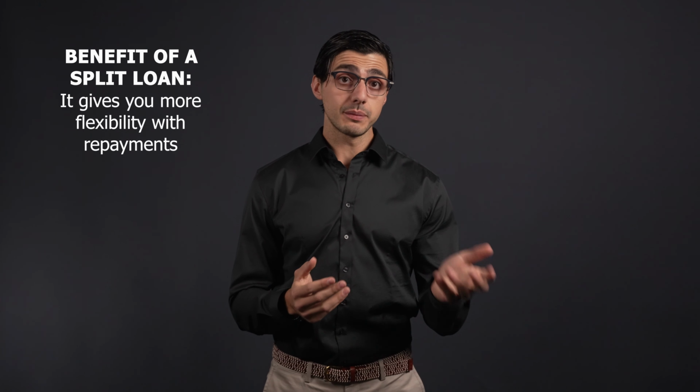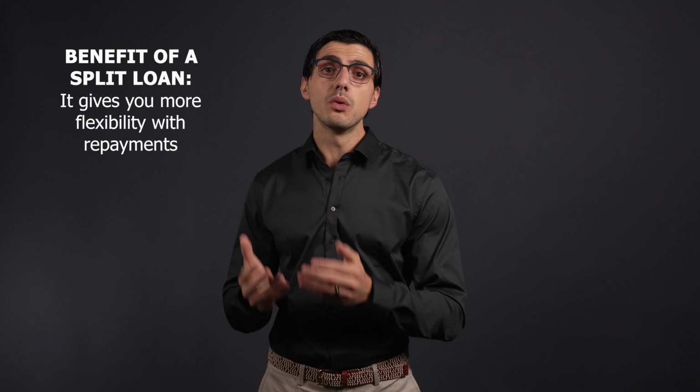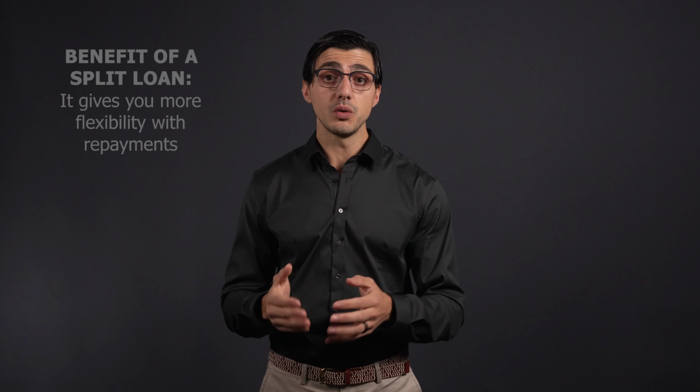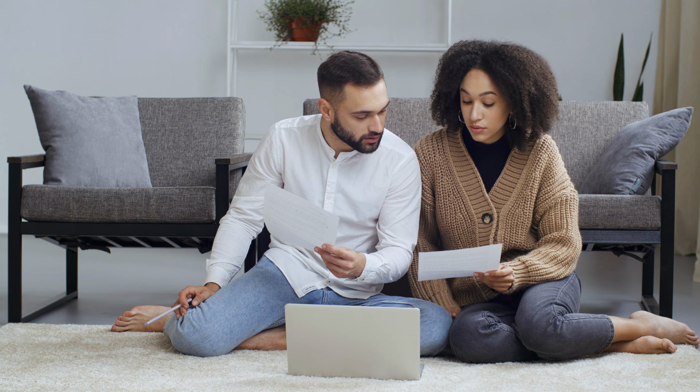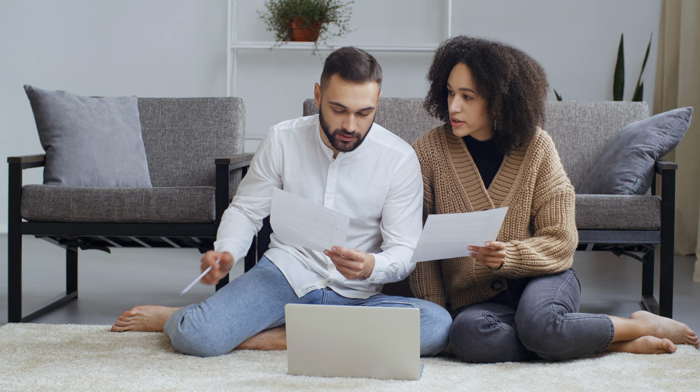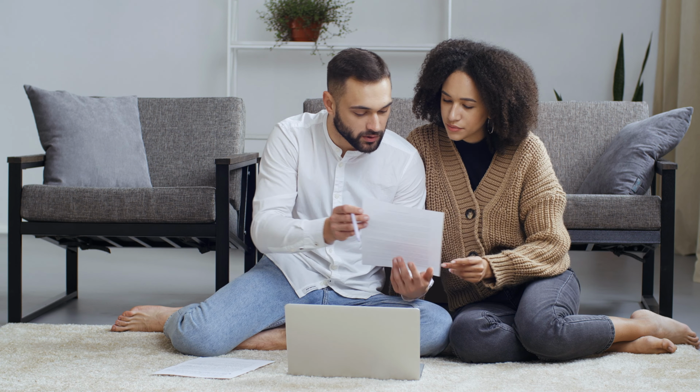The big benefit of the split loan is that it gives you more flexibility with repayments. If you watched our video on fixed rates, you know that fully fixed loans have the potential of limiting your additional repayments. But with a split loan, you can make the additional repayments on the variable portion to finish off that part of the loan before focusing all your financial efforts on the fixed component.